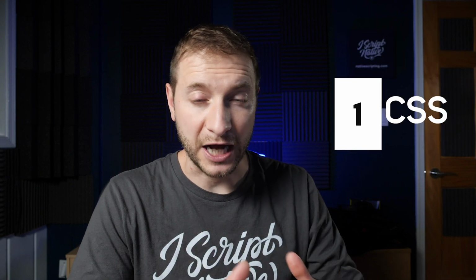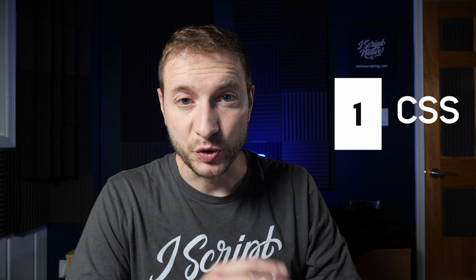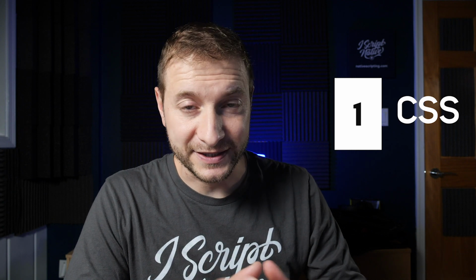So today we're building an animated battery using nothing but whatever comes with NativeScript. We're going to use NativeScript views and NativeScript CSS. So that's going to be the first step, is how do we build this battery using NativeScript views and CSS?